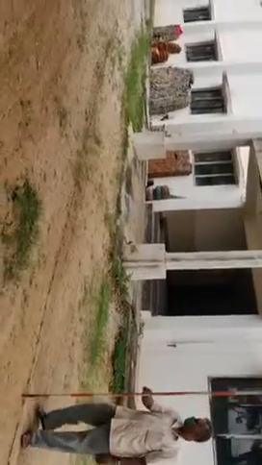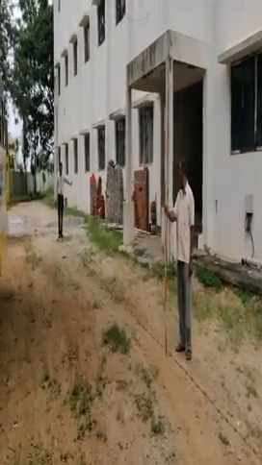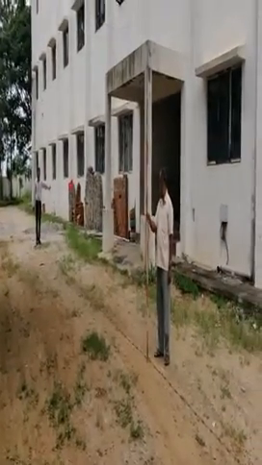Okay, so now the point B person will align this point P to A and B. Okay, now the person is aligning this point P to point A. Okay, the person at B is aligning point P.